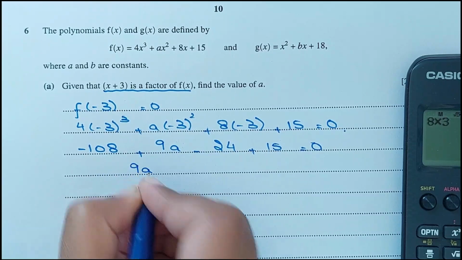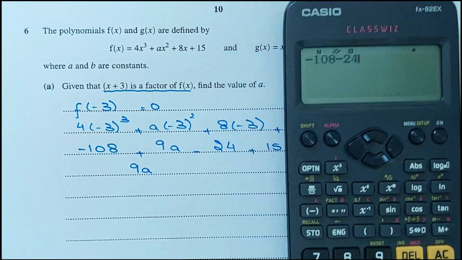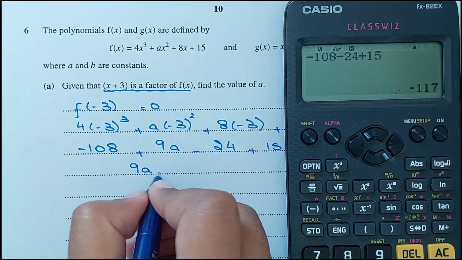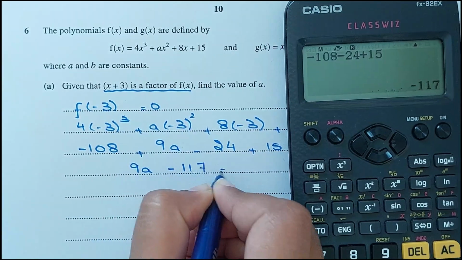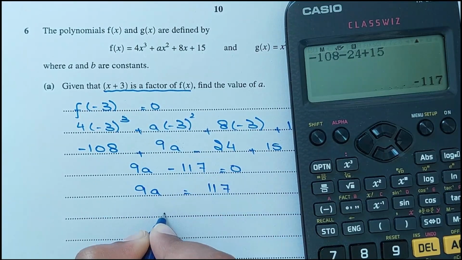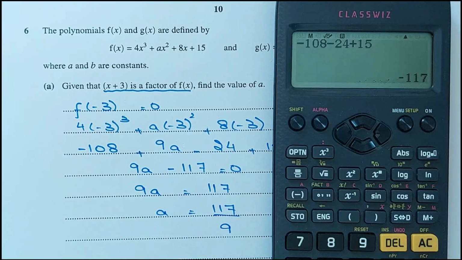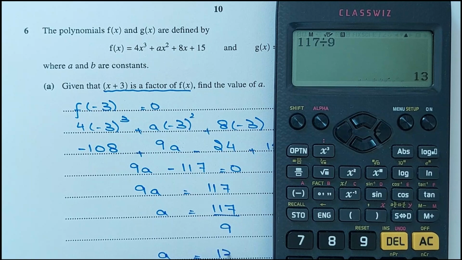So 9a minus 108 minus 24 plus 15, this is minus 117, equals 0. So 9a equals 117, and a equals 117 over 9. 117 divided by 9, the value of a is 13.